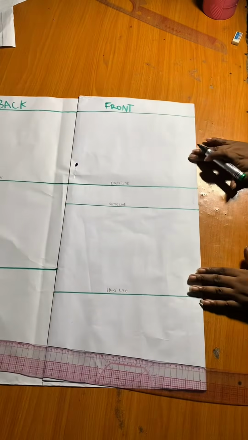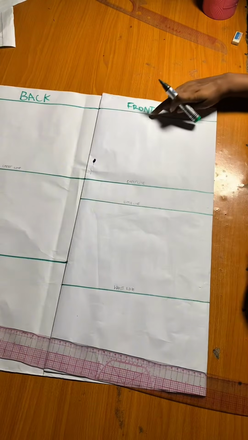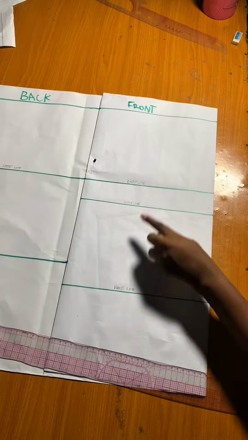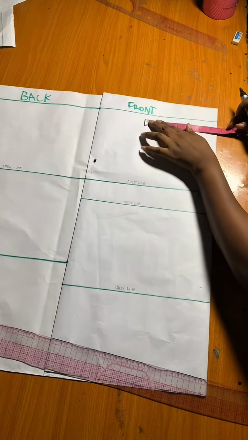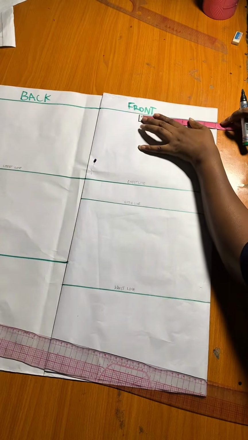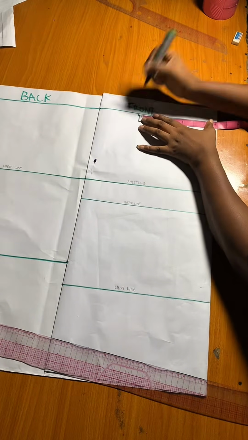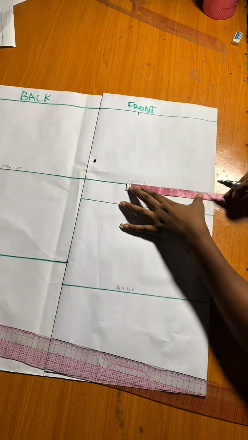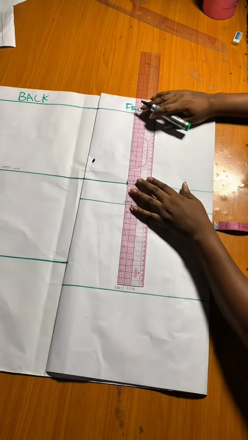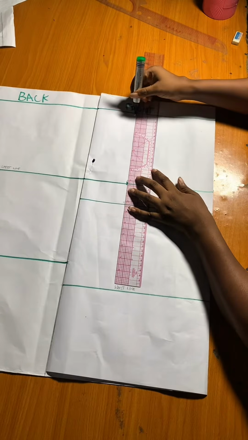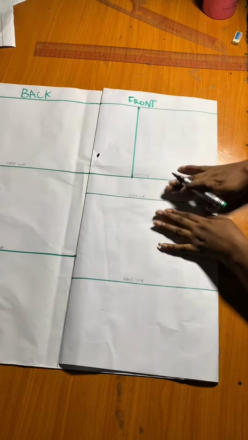So those are the lines we need to first of all measure out. The next thing now is to measure out our back width. The back width measurement is going to be marked on the starting point line and also on the chest line. Please do well to take notes. If need be, take notes if possible. This will help you understand and assimilate this very well.